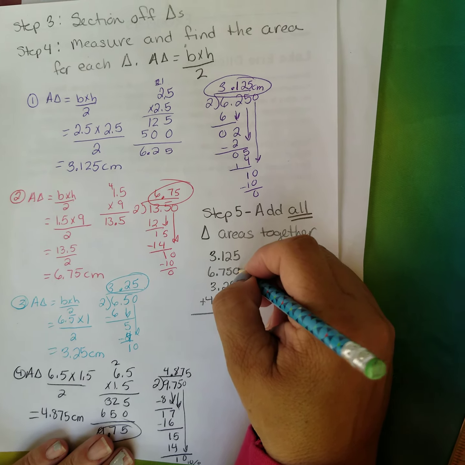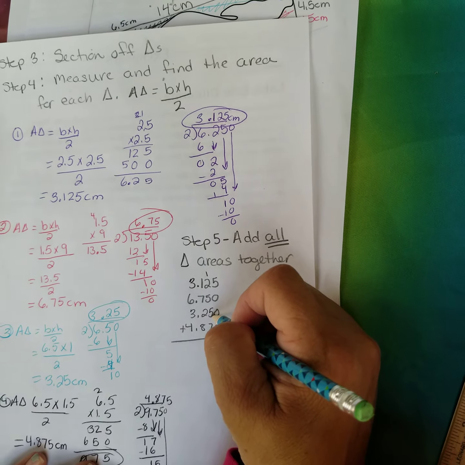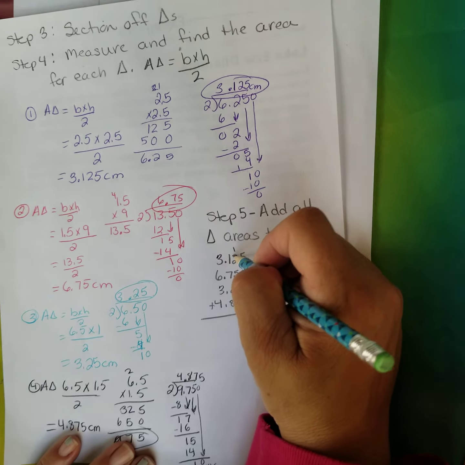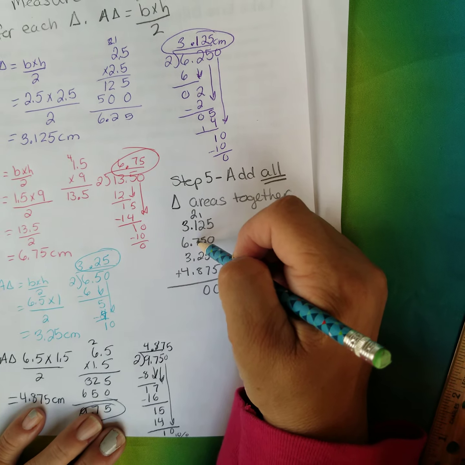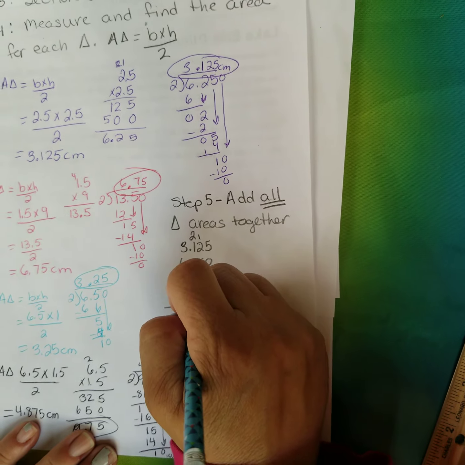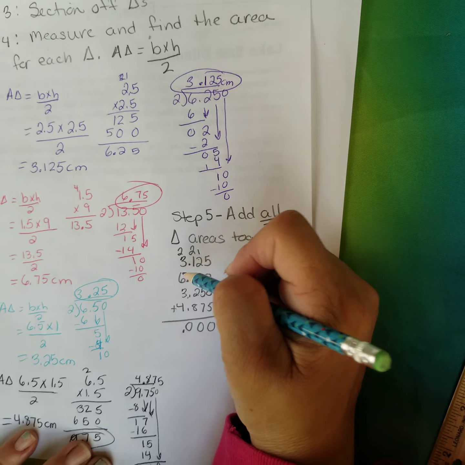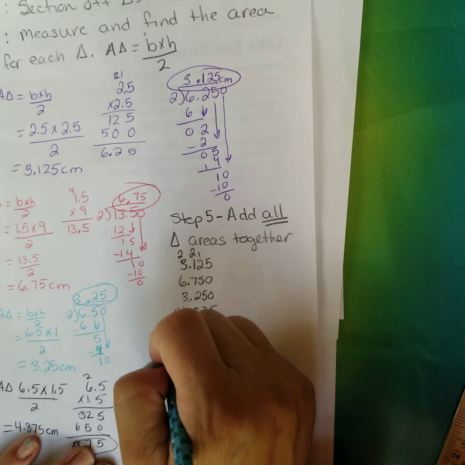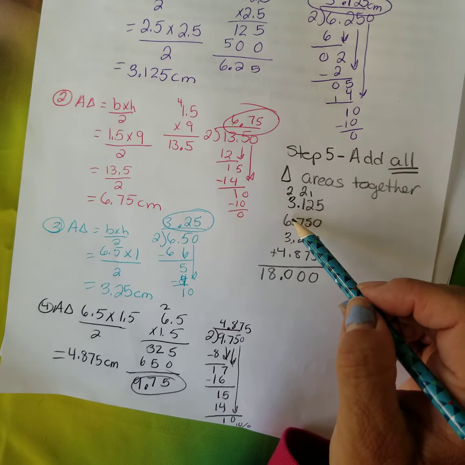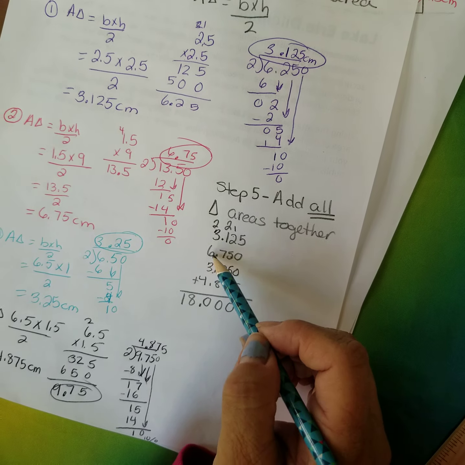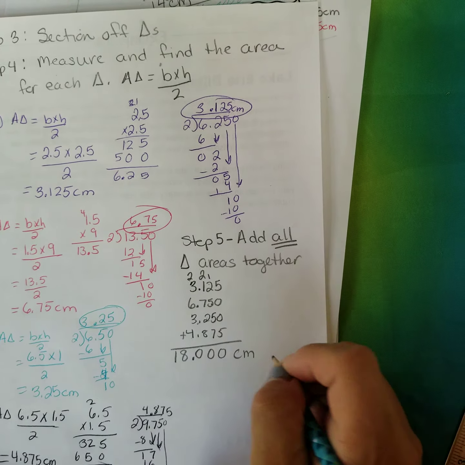So 5 plus 0 plus 0 plus 5 is 10. It's 12, 17, 18, 19, 20. It's 10, 17, 18, 19, 20. Interesting. 7, 13, 14, 15, 16, 17, 18. Is that right? 18? 9, 10, 6, 7, 8. Okay, so we have 18 centimeters.